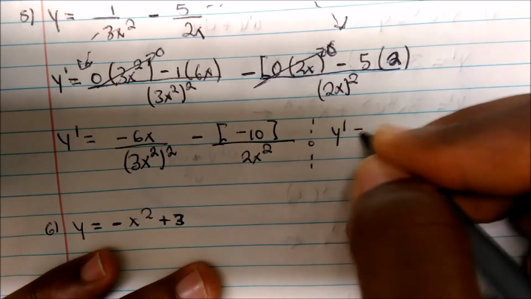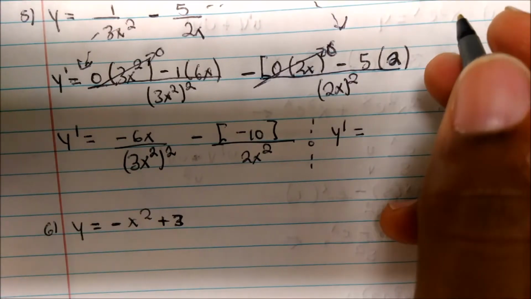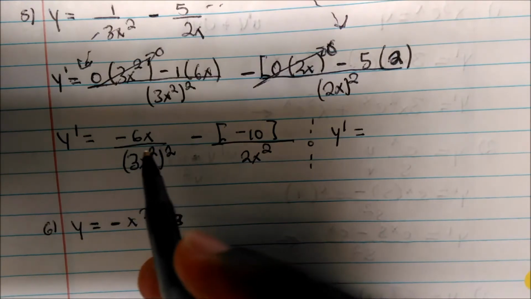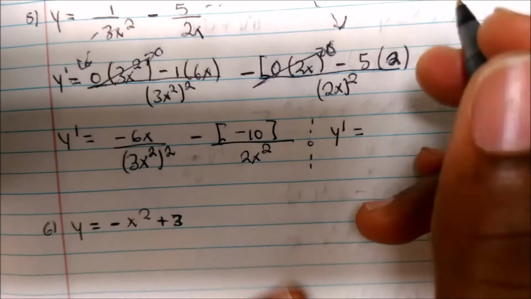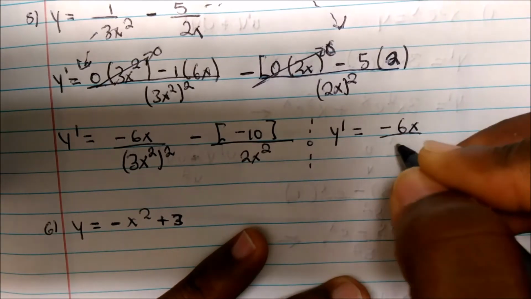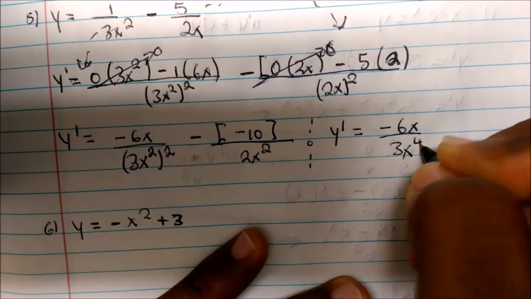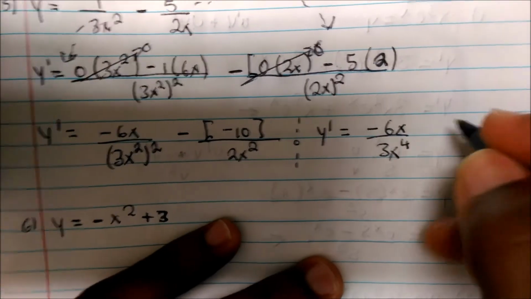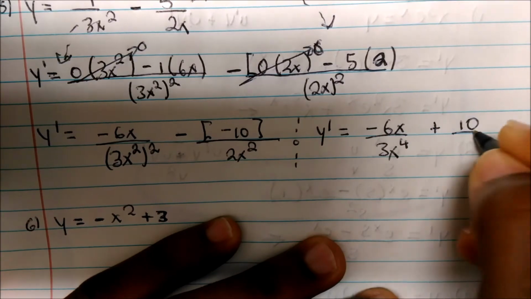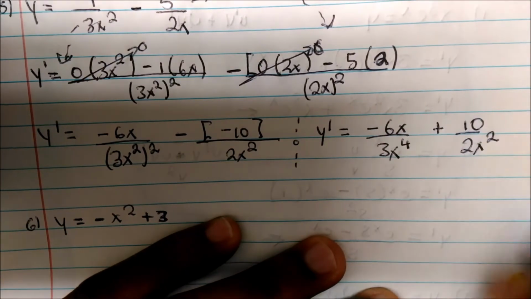So y prime is now equal to, here we multiply our exponent. So 2 times 2 is 4. We multiply our exponent, so negative 6x over 3x to the 4th power. We distribute this negative, so this becomes a plus 10 over 2x squared.